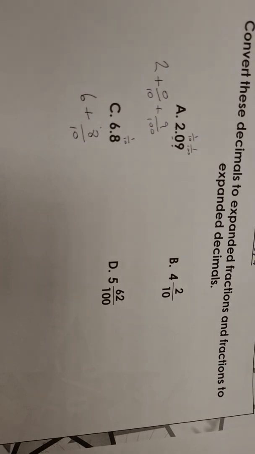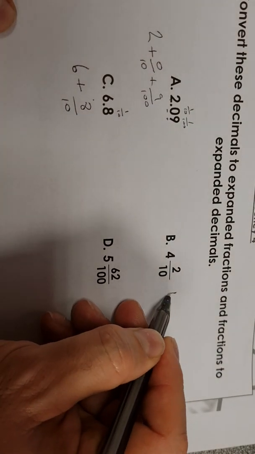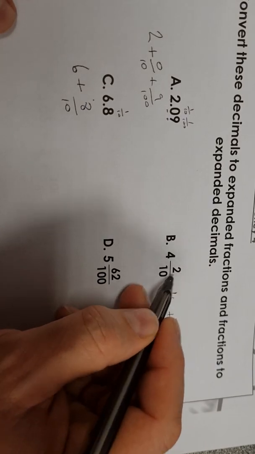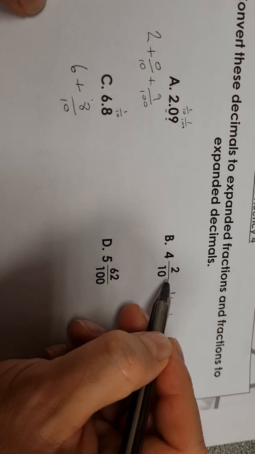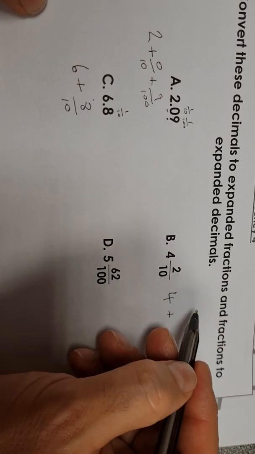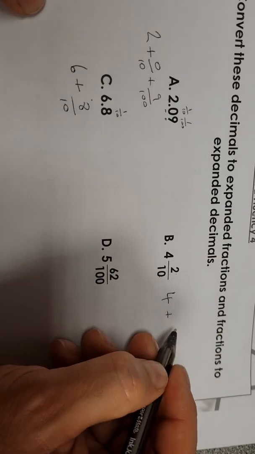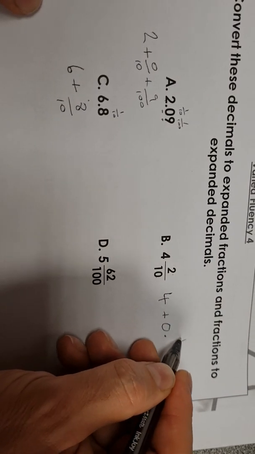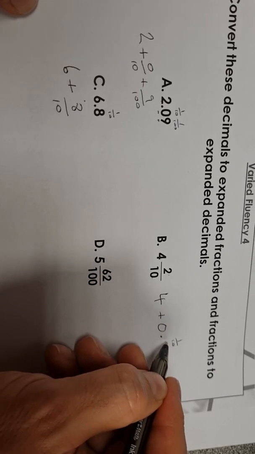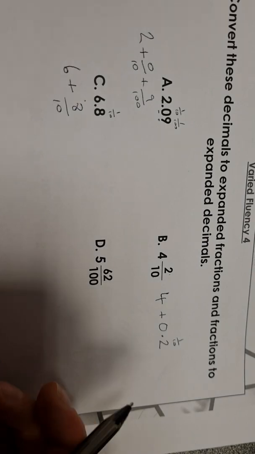Well, I've got 4 and 2 tenths. So these are fractions. I've got to change them into decimals. So I know I've got 4 whole ones, but I've got 2 over 10. Now, what is that as a decimal? Well, that's 2 in the tenths column. And if I think about my place value chart, I know that if I'm looking at 2 tenths, I've got no whole ones, decimal point. This first column after the decimal point is the tenths column, so I've got 2 in the tenths column there.